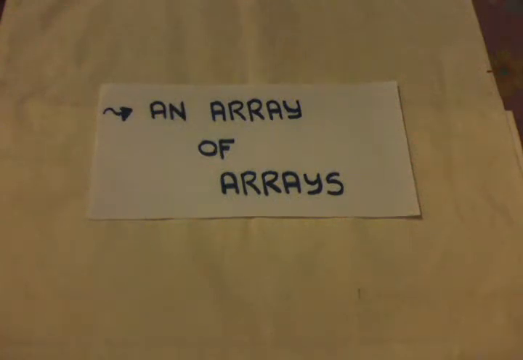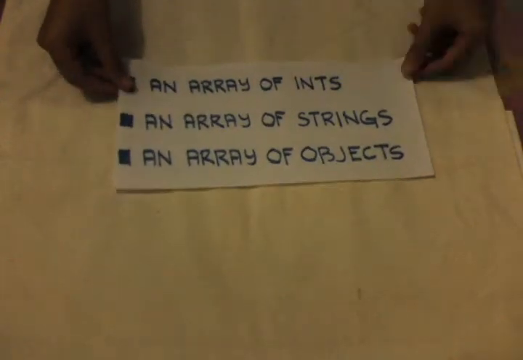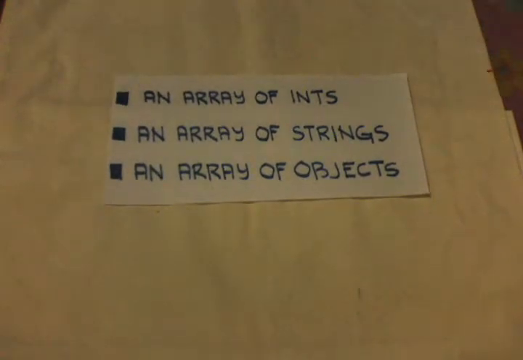Since an array type is a first-class Java type, we can have an array of ints, an array of strings, or an array of objects. For example, an array of integer will have this type: int with a single bracket. Similarly, we can have this type, which is int with a double bracket, which represents an array of arrays of ints. Such an array is said to be a two-dimensional array.